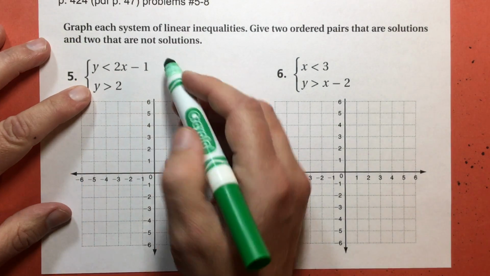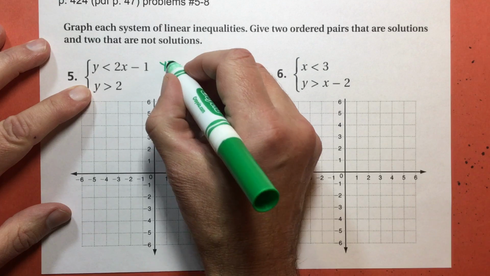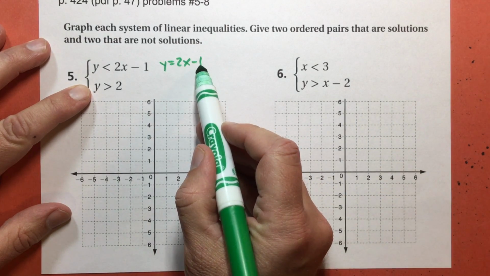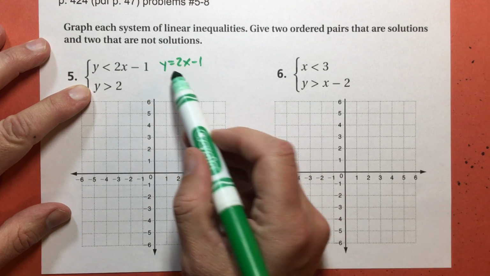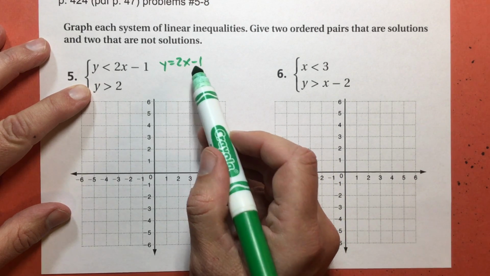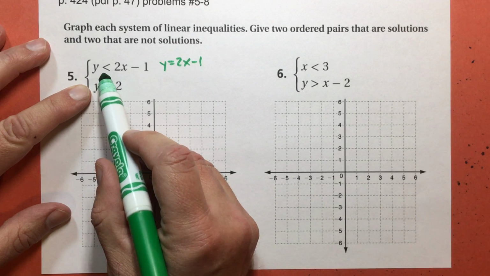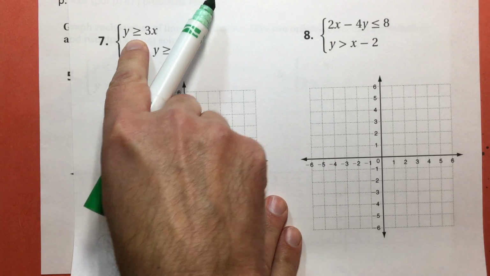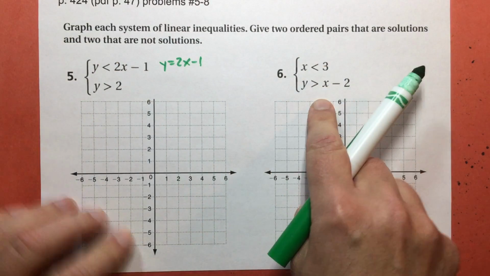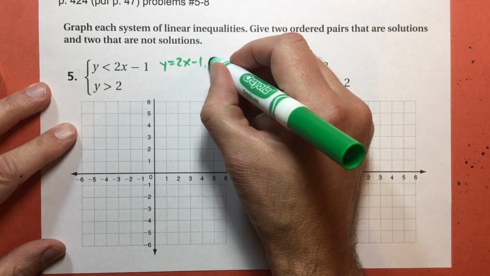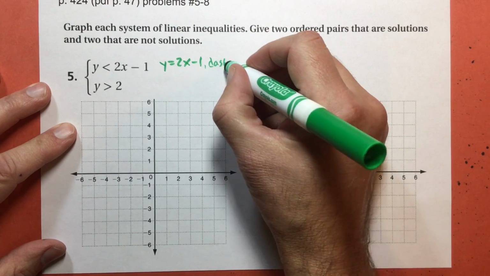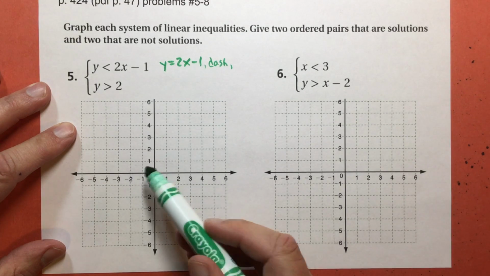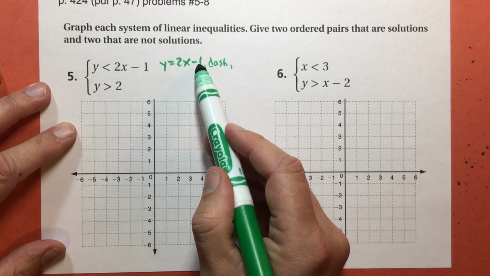The boundary line for the first one is going to be y equals 2x subtract 1. My y-intercept is -1, my slope is 2. I can draw that line. You can too. Since it's less than without the or equal part, all these right here are going to be dashed. And we'll decide if it's going to be above or below it by picking some points. So let's draw my dashed line.